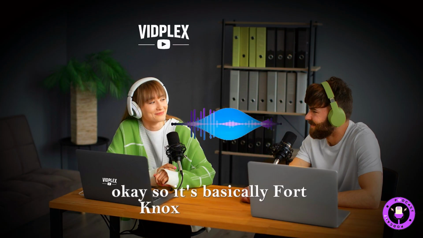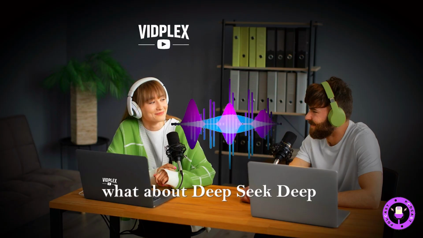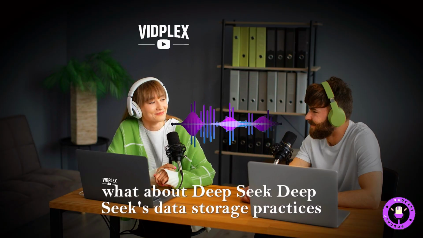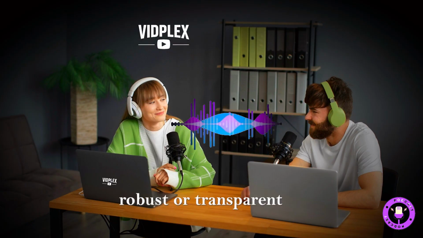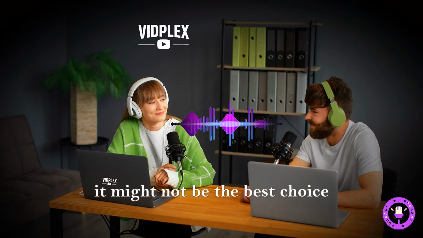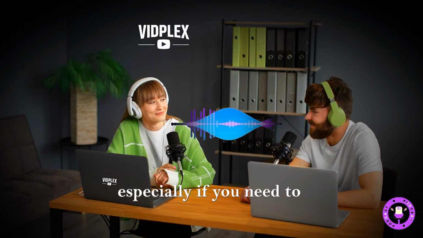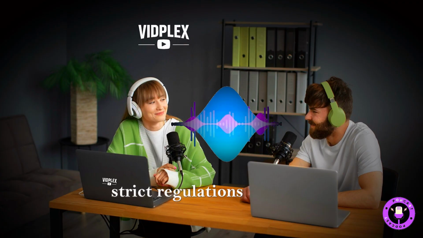Okay, so it's basically Fort Knox for your data. What about DeepSeek? DeepSeek's data storage practices and content moderation policies might not be as robust or transparent. So it might not be the best choice if you're dealing with highly sensitive data, especially if you need to comply with strict regulations.